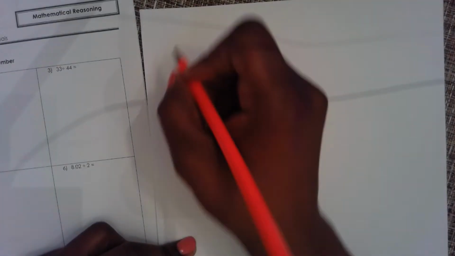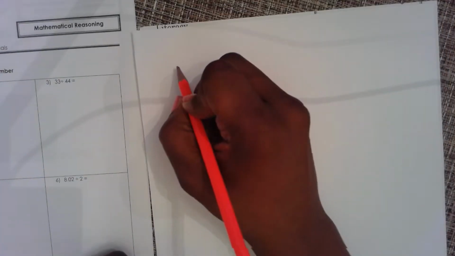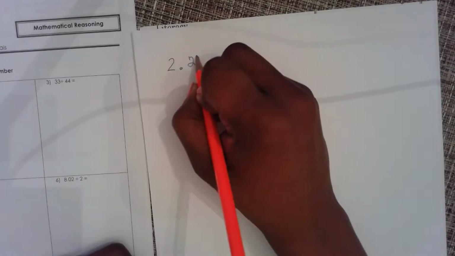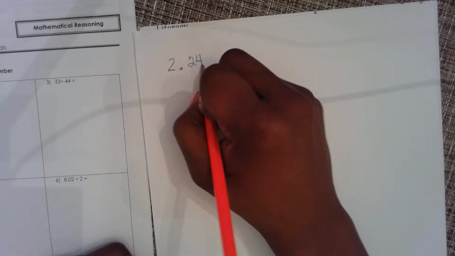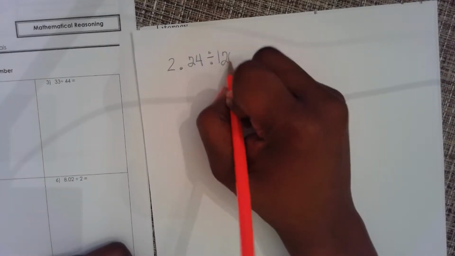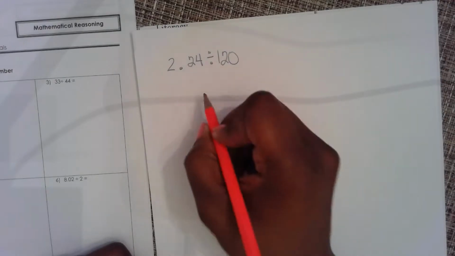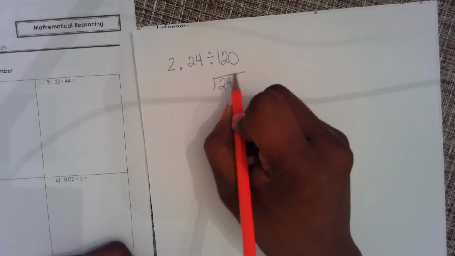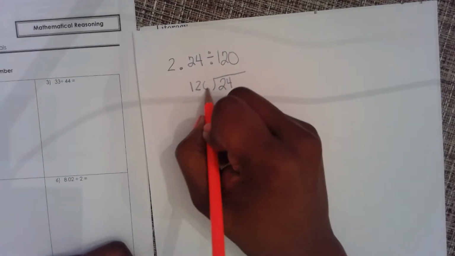Going to try to write a little smaller to save paper. So for number 2, we have a dividend of 24 being divided by the divisor of 120, which means I rewrite that dividend under the house, divisor on the outside.